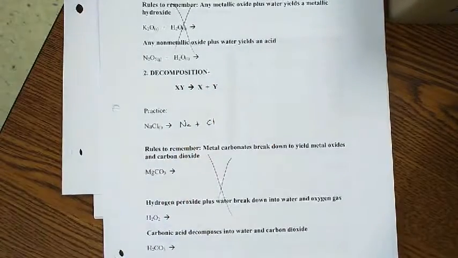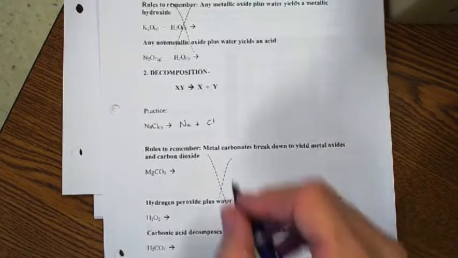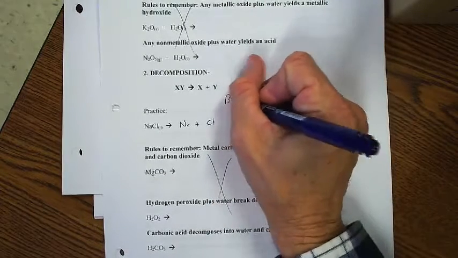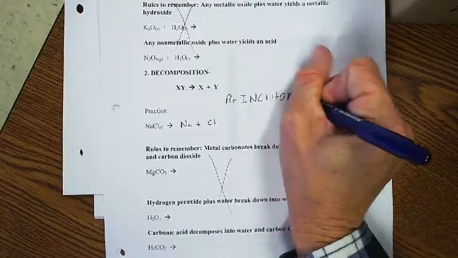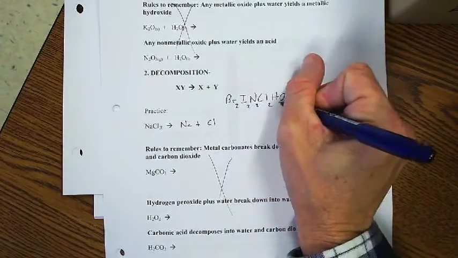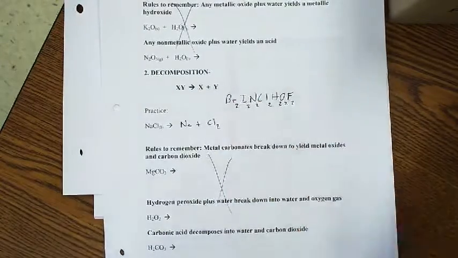But remember, again, you have to consider when you write any individual element, does it exist as individual atoms? Almost all the elements on the table do, except for 7 of them. They are the Brinkelhoff elements. Again, Br, I, N, Cl, H, O, F. They all exist as diatomic molecules. They don't exist as individual atoms.